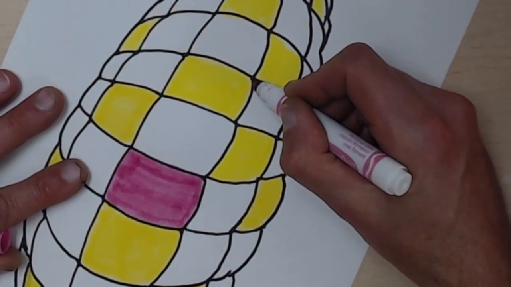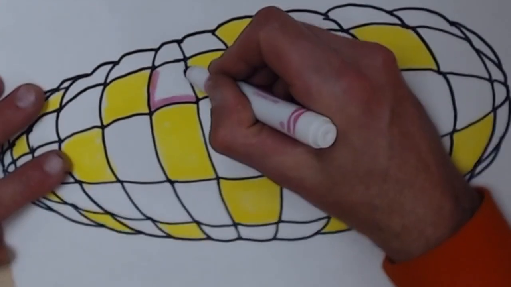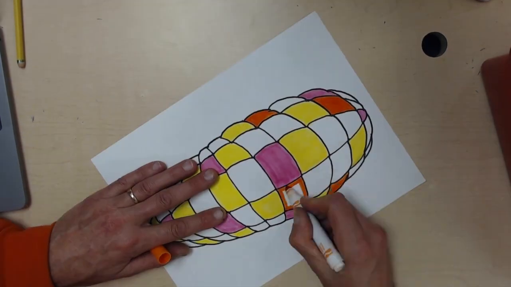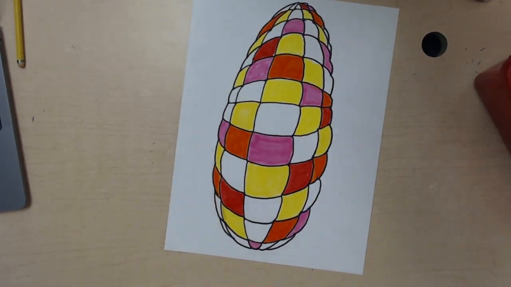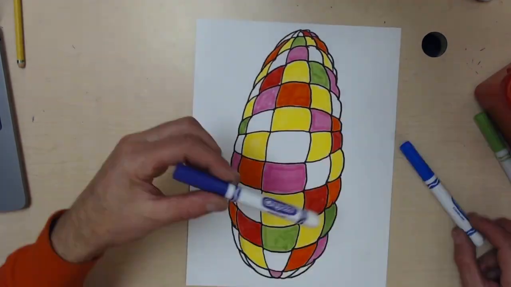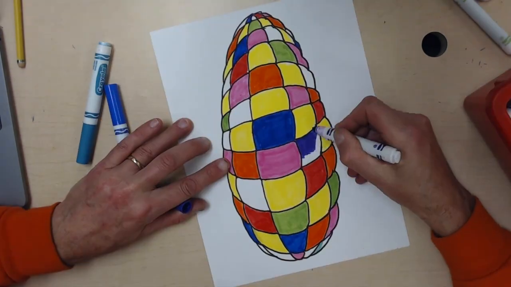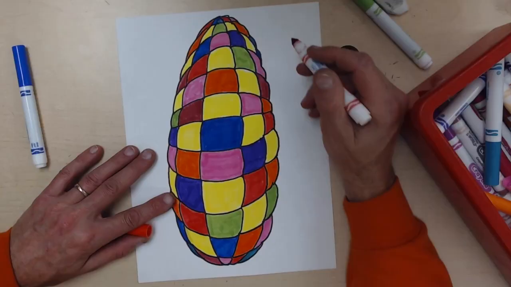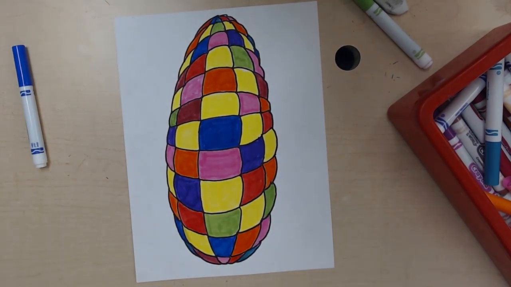And I'm not going to color a whole lot of pink. So there it is. You have some contour line Indian corn.